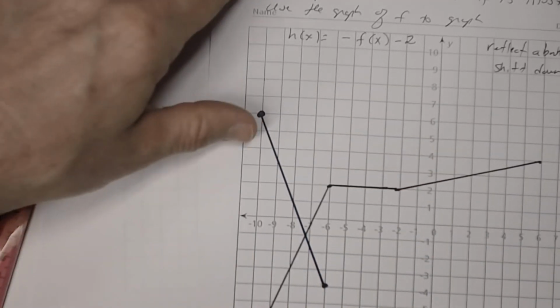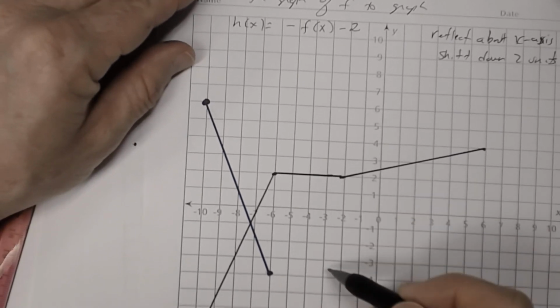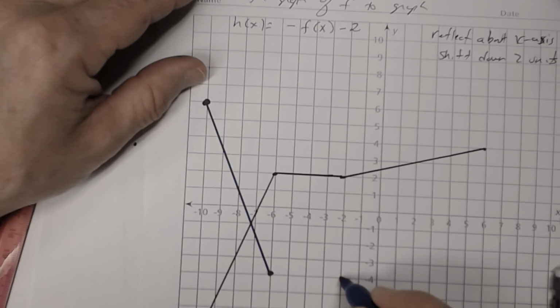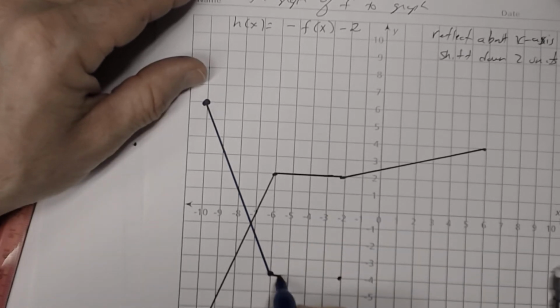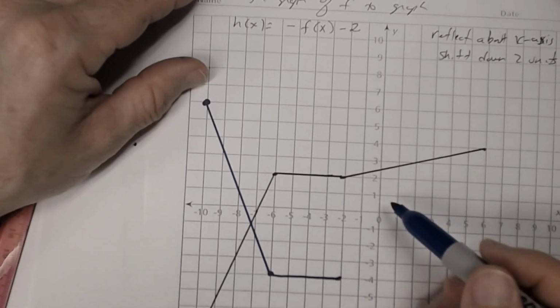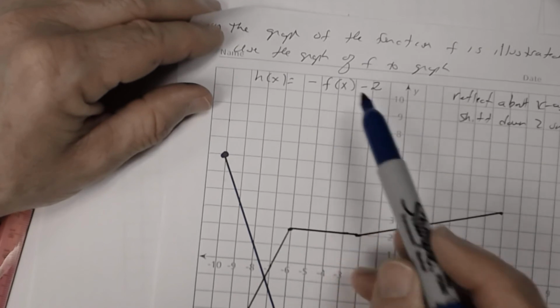Okay, and then this point here, same thing. You see that horizontal? So that's going to stay horizontal, right? So really there's no work there. You know this is going to now be this, because that's horizontal. This has to be horizontal. All right, and there's no vertical stretch or horizontal stretch or shrink.